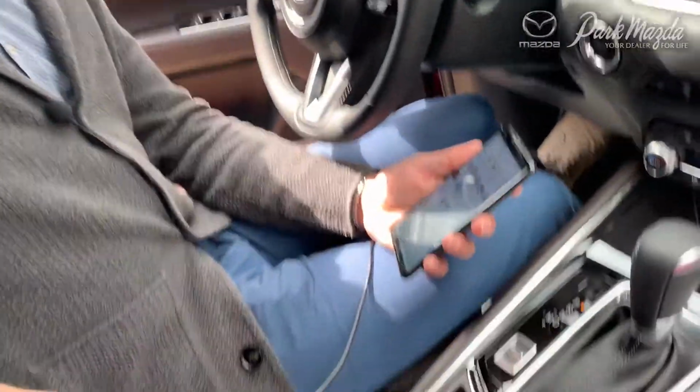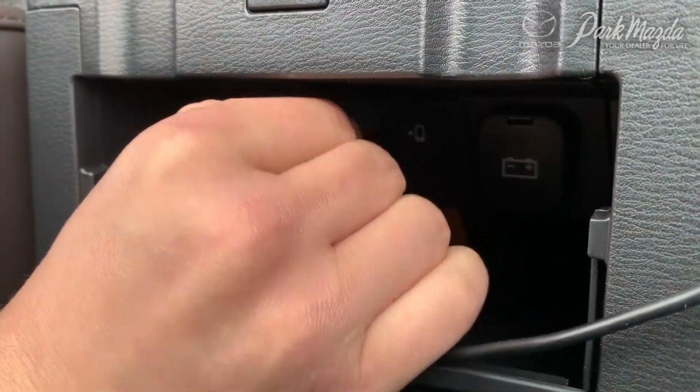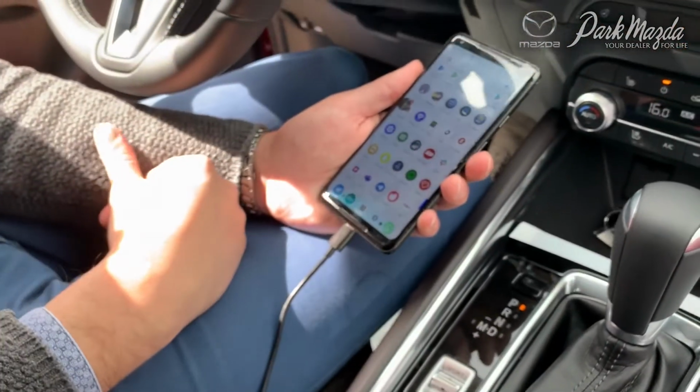Perfect. Now I'm going to go over your Android Auto. So Android Auto, no different than the Apple CarPlay. Simply plug it into the USB port with the phone emblem beside it to let you know that that's the Apple CarPlay and Android Auto port. And then you plug it into the phone itself.